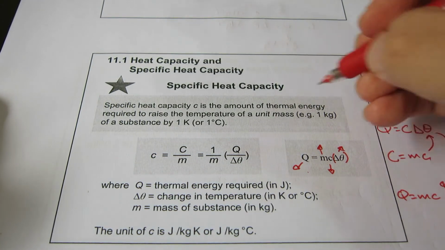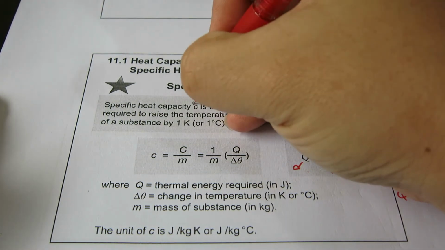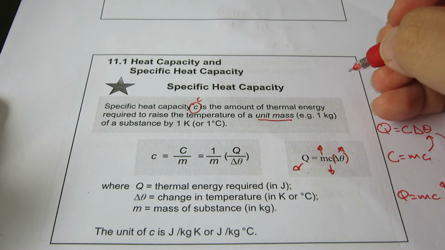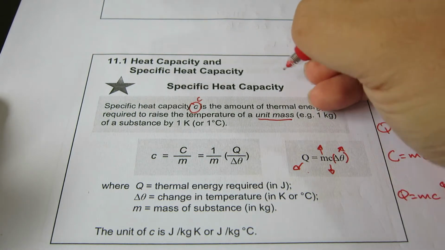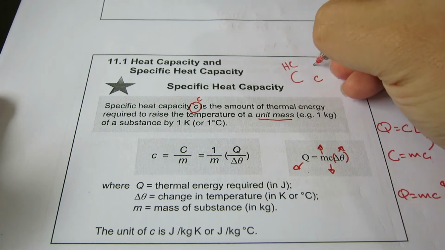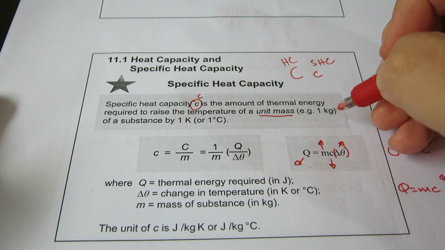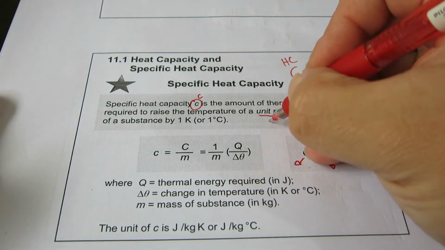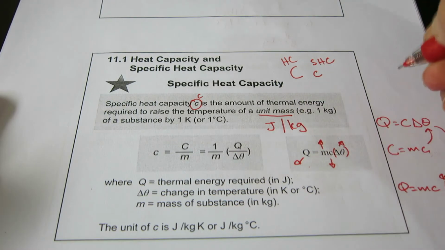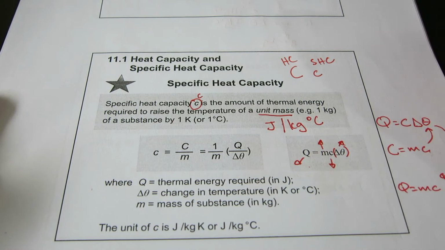So the concept of specific heat capacity is simple. It is heat capacity per unit mass. Specific heat capacity is written as small c, as opposed to heat capacity, which is written as big C. So this is heat capacity, this is specific heat capacity. Specific heat capacity tells me how much energy I need to increase 1 kilogram of the object, or 1 unit mass of the object, by 1 degree Celsius.